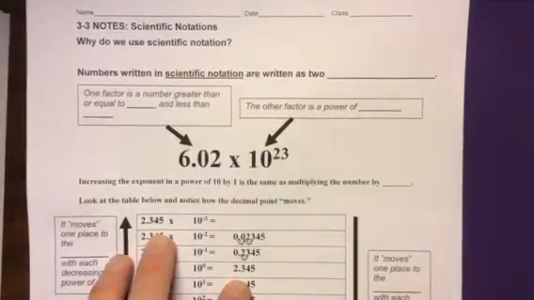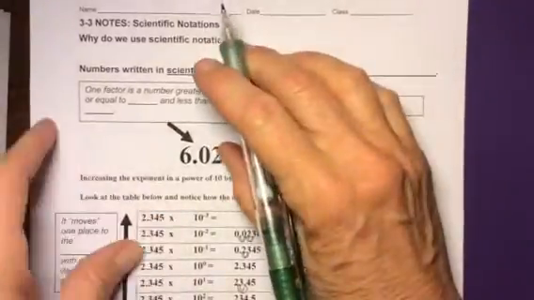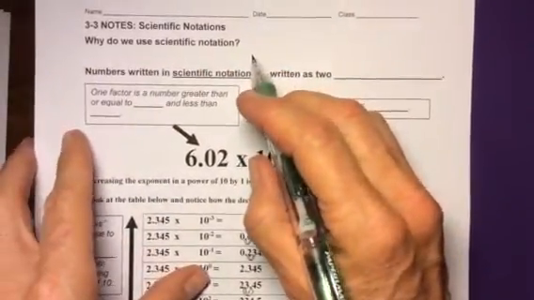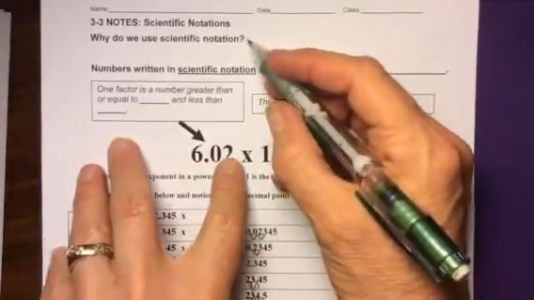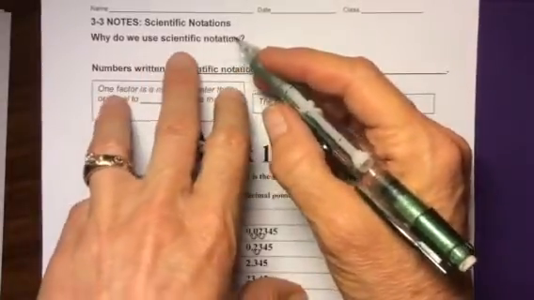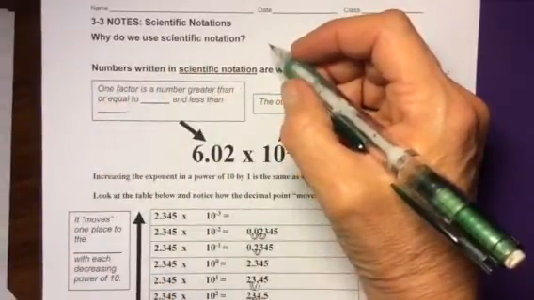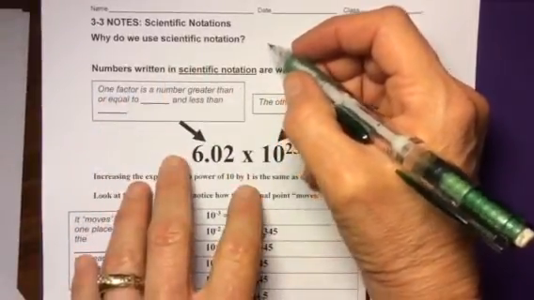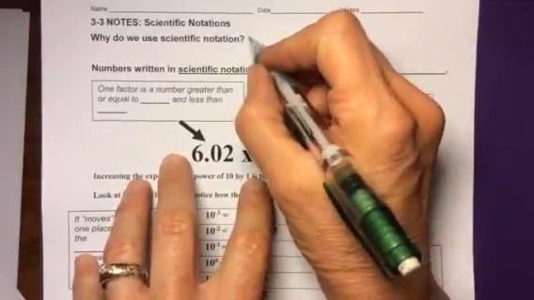This lesson is on scientific notation, and for those who've never done scientific notation, first of all, it's good to know why we have it. We have it in science for writing very large or very small numbers in shorthand form.